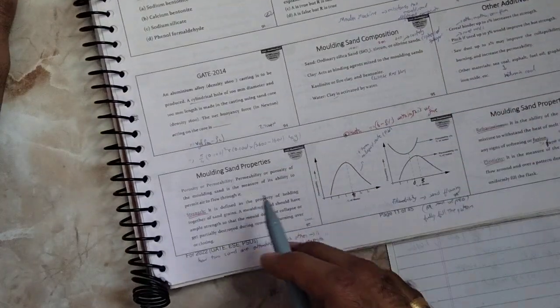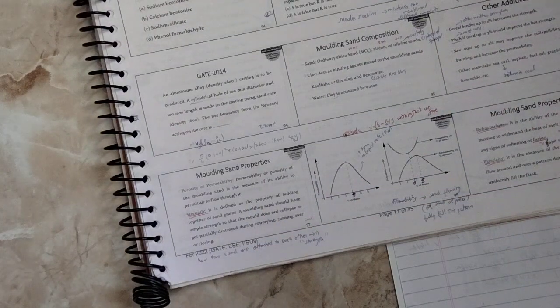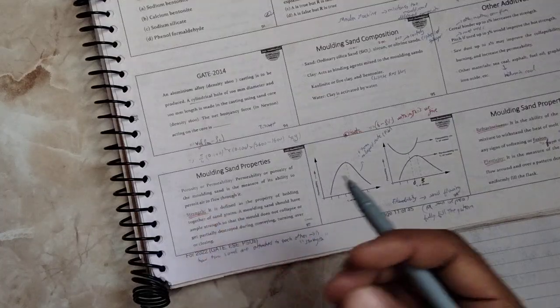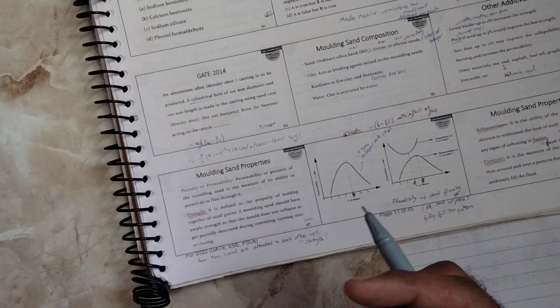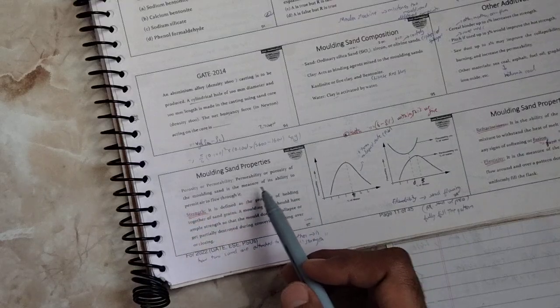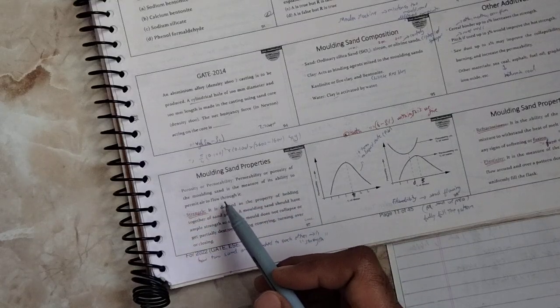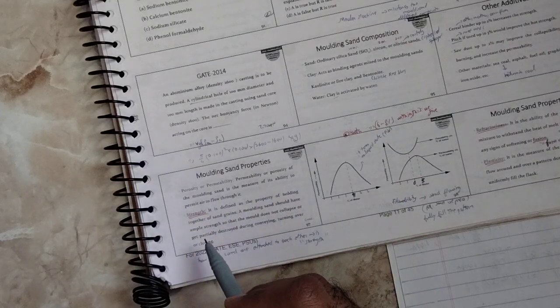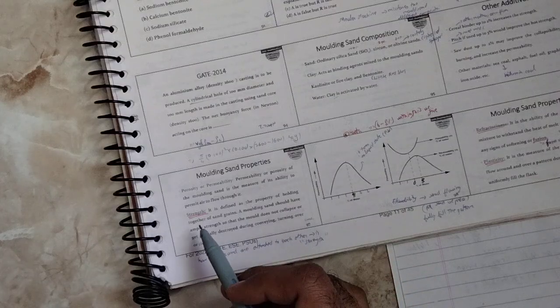so generally we need to see a lot of questions in this chapter, guys. So the next thing is these extra things that have been given, and the next thing is porosity or permeability. Porosity means the small gaps that let air flow. So permeability or porosity of a molding sand is a measure of its ability to permit air to flow through it. Okay, that's the most important thing in this casting.